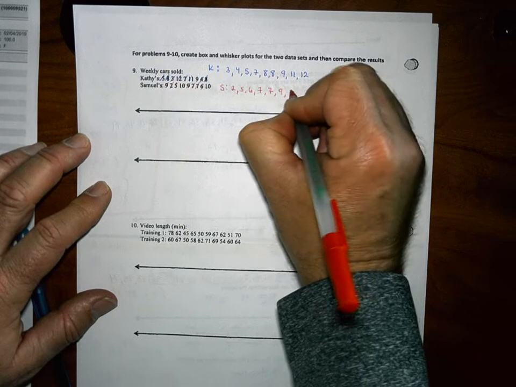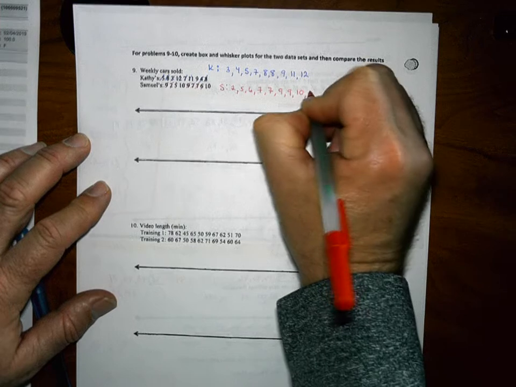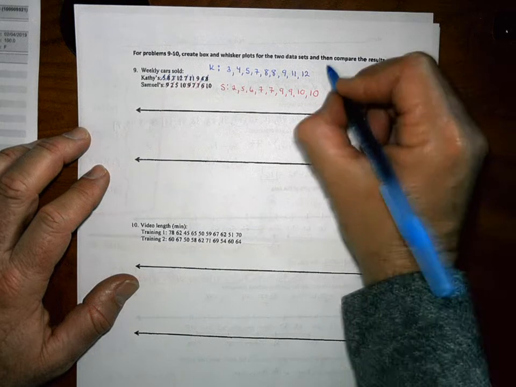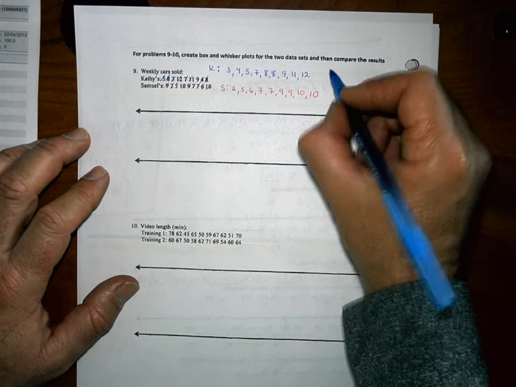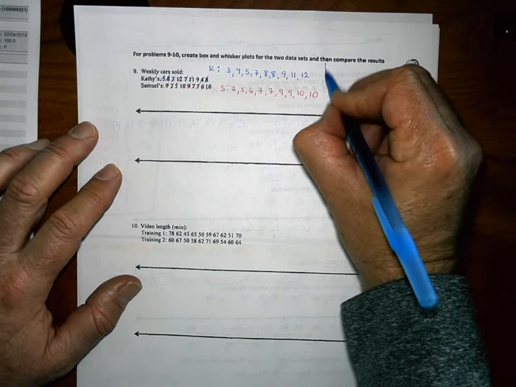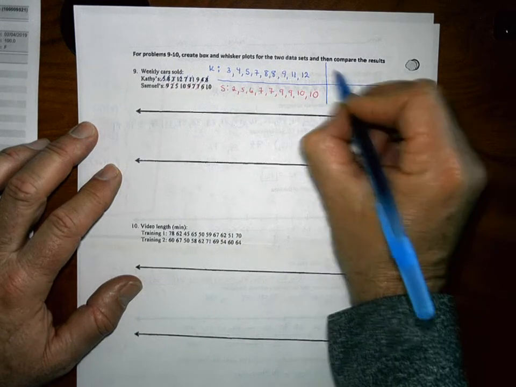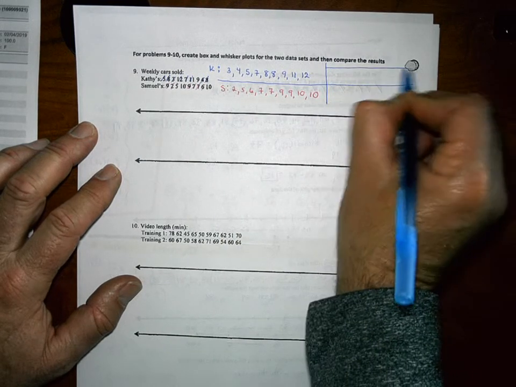Okay, all right, so we're going to create a box and whisker plot. So what do you need to create a box and whisker plot? Well, there are 5 things you need. And to speed this up, we'll make a little table of the 5 things that we need for a box and whisker plot.